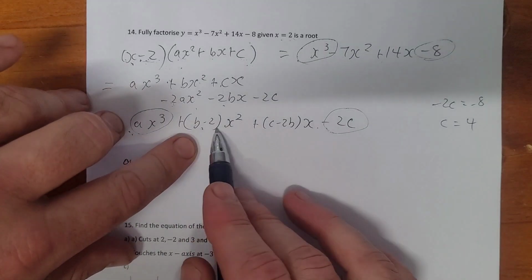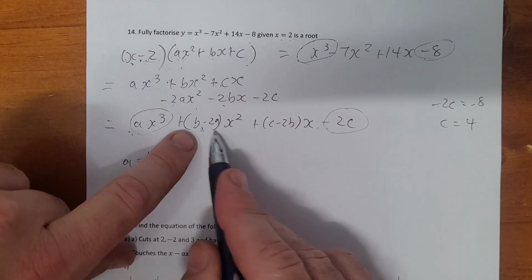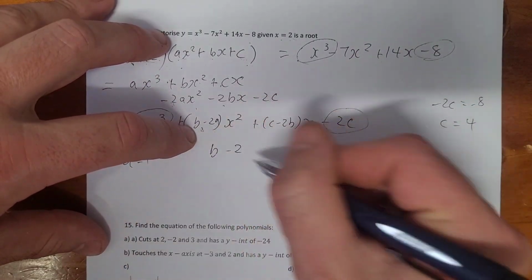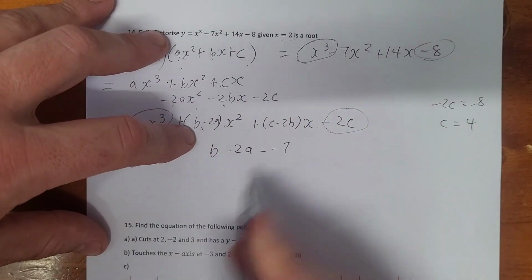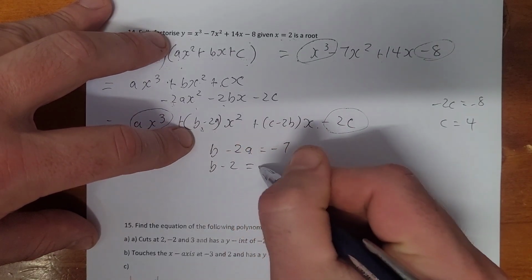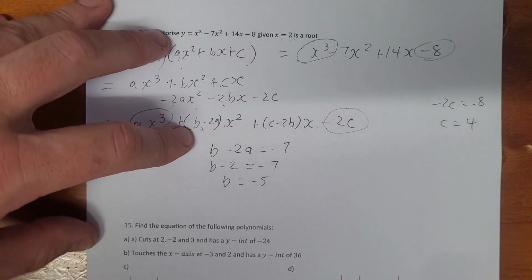And we have b take away 2a, sorry, b take away 2a is equal to negative 7. So let's write that one out. b take away 2a is negative 7. We have the a value is 1, so that means b take 2 is negative 7. So we'll plus 2 to both sides and we'd have b is negative 5.